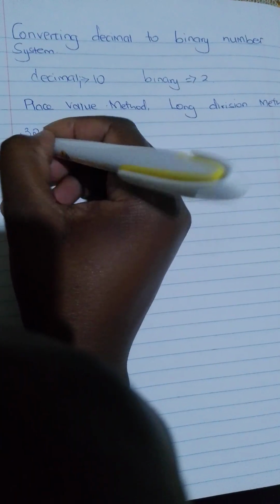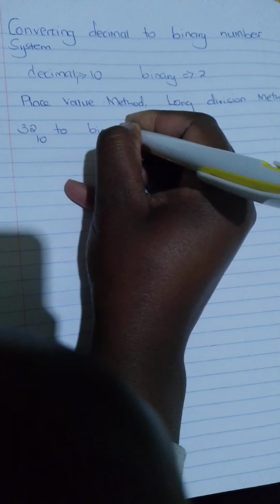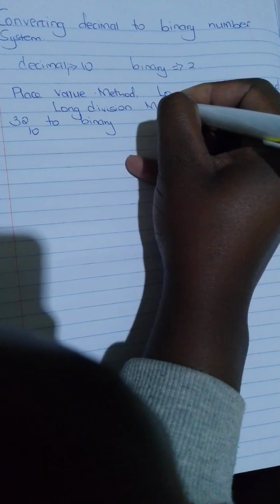Chances are saying that I start with the long division method, whereby we'll start with a number like 32, base 10 to binary. We are going to use the long division method first, but we are going to still use both. But let's start with this one.